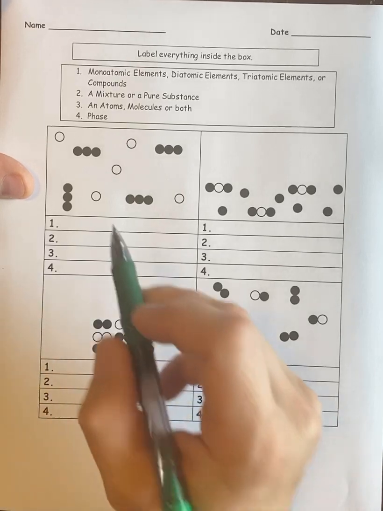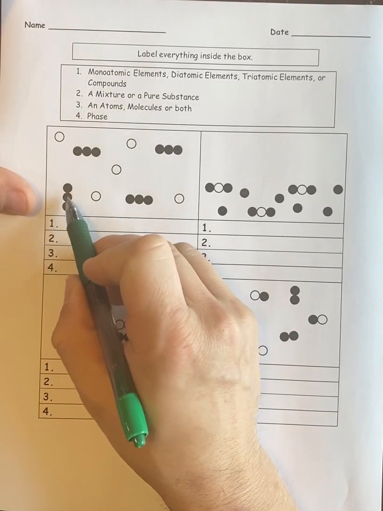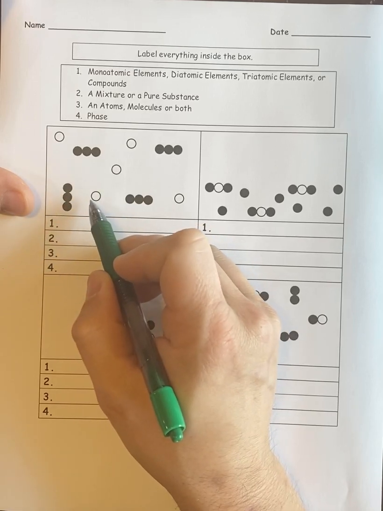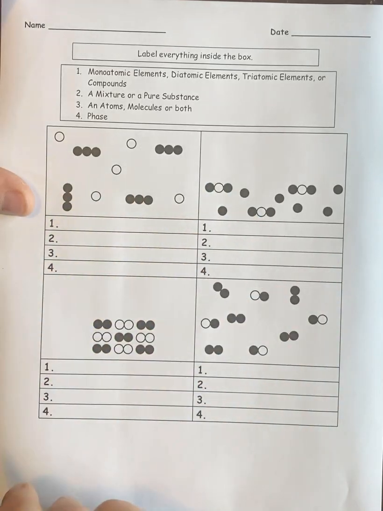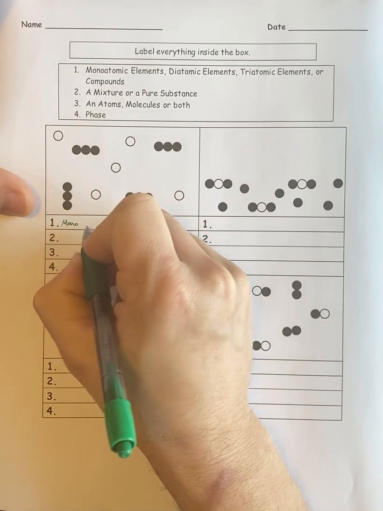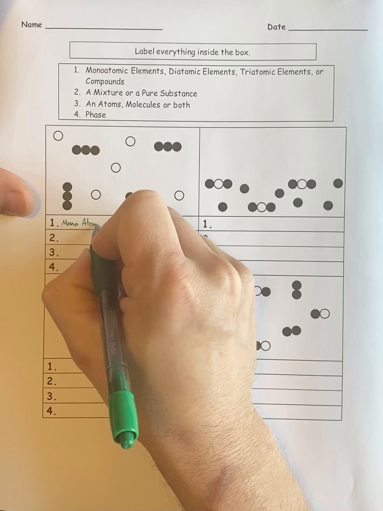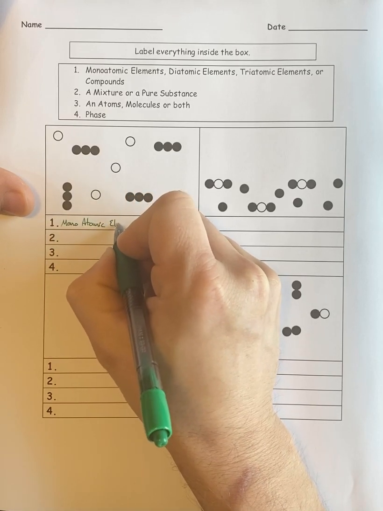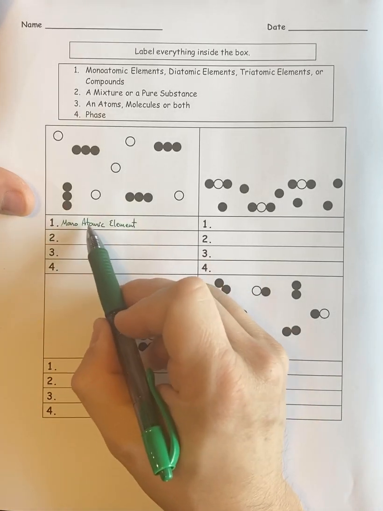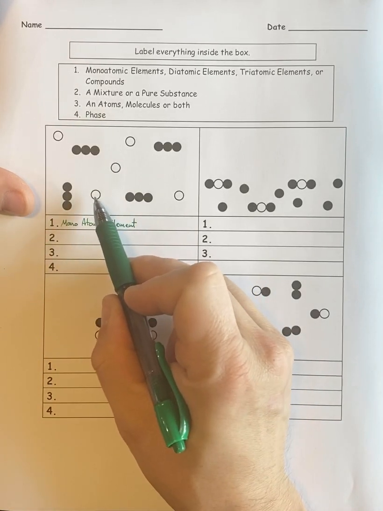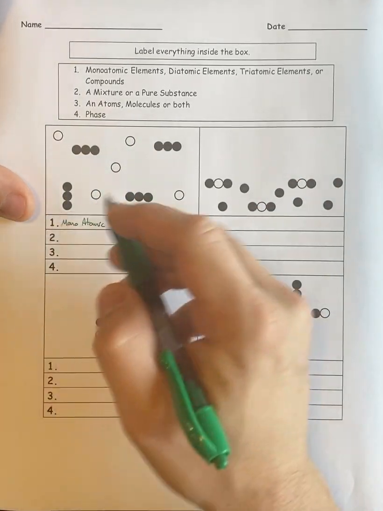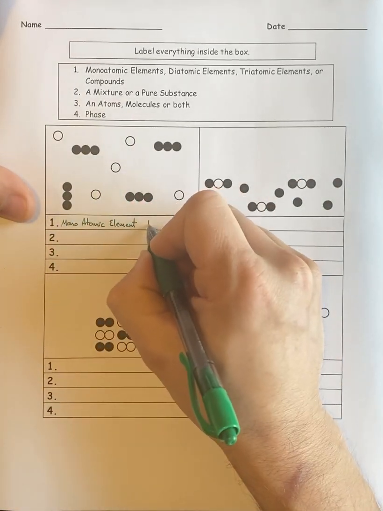What's in the box? Well, there's 2 different things, right? So there's this thing, 3 in a row, 1 color, single, different color. So there's definitely 2 of the 3 options here. Turns out the single is a monoatomic element because it's monoatomic means 1 atom, element because it's all the same thing. In this case, there's only 1 of them, so it doesn't matter. And then the next one is a triatomic element.